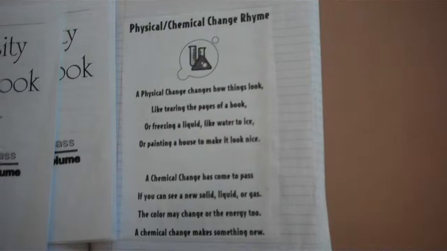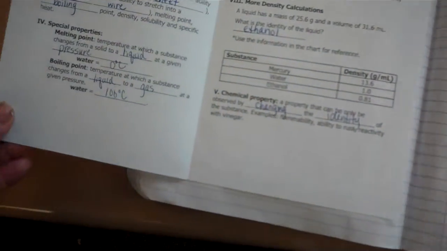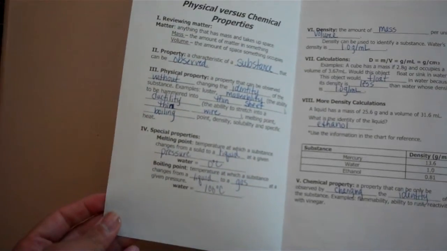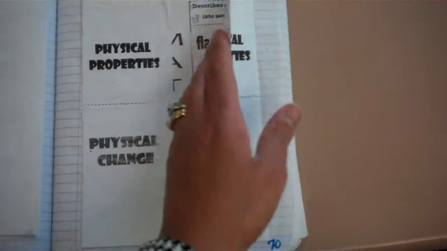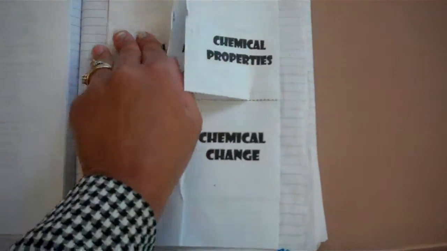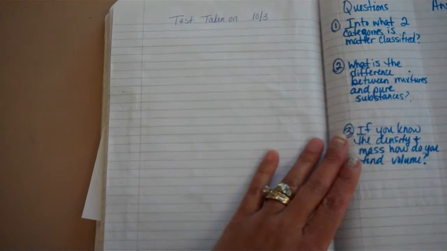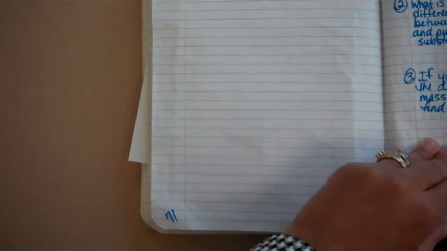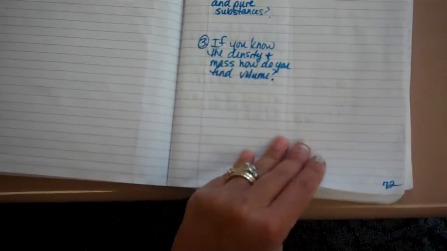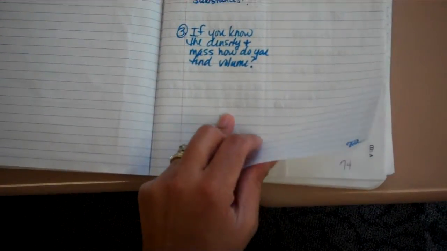Your physical and chemical rhyme should be on page 68. 69 should be this page on physical versus chemical properties that we did in class. 70 should be a foldable on physical and chemical properties. And then 71 should be your last test of the quarter. Well, actually, it's not your last test. It should be the test taken on October 3rd. That's page 71. 72 should be a warm-up that we did on October 15th about classifying matter, mixtures.